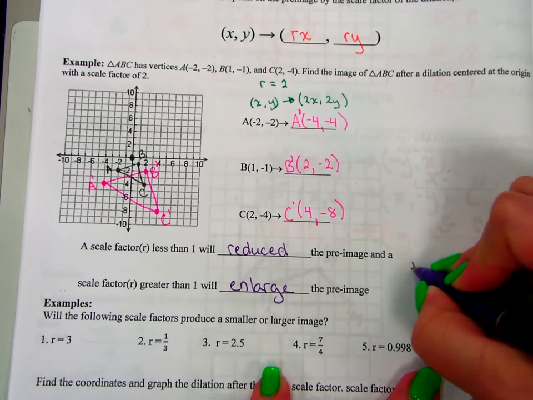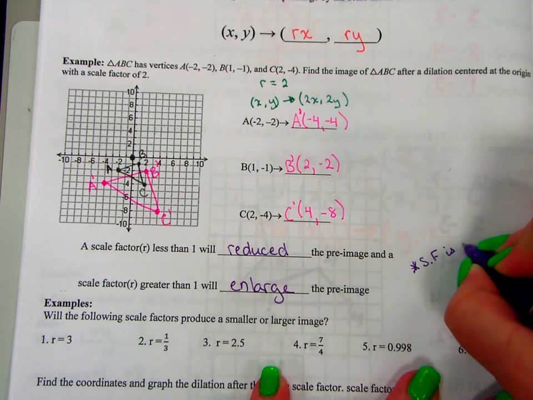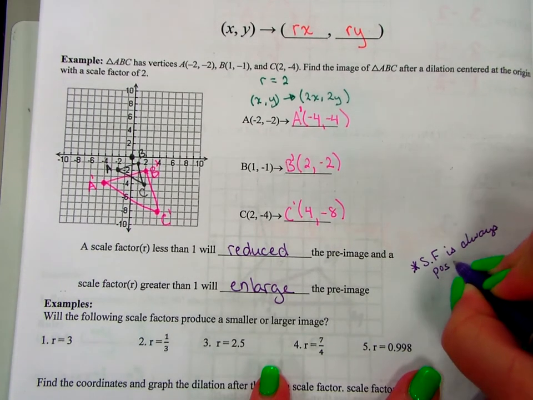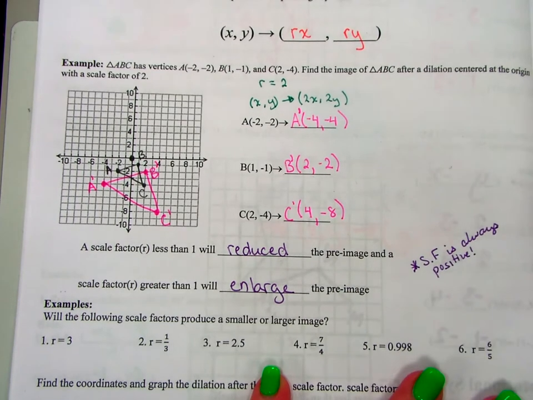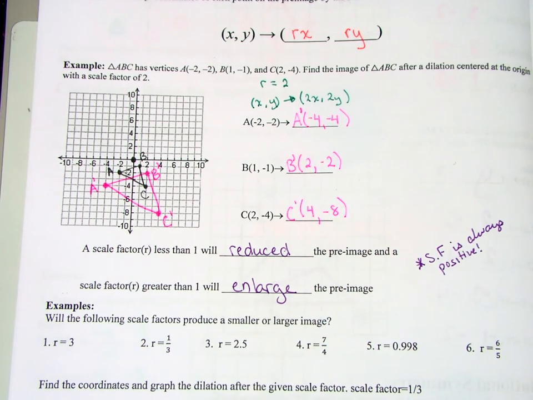Okay? It is important to note that your scale factor is always positive. You don't have a negative scale factor. So when we say it's less than 1, that means it's somewhere between 0 and 1, like a half or 2/3 or 0.75. So it's going to be one of those little tiny fractional numbers less than 1.